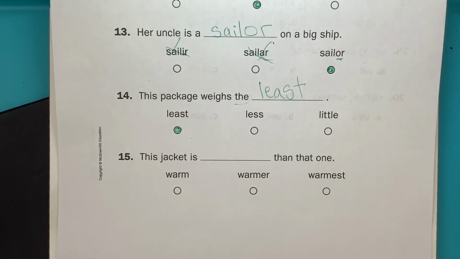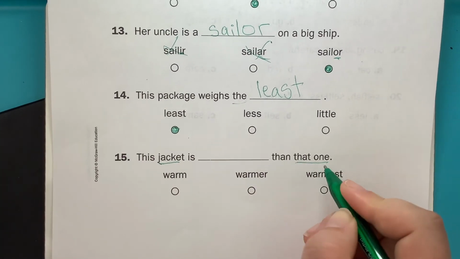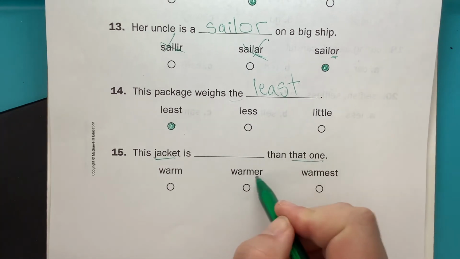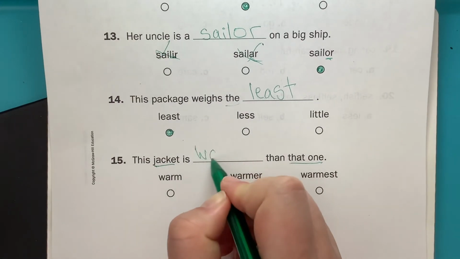Number 15. This jacket is blank than that one. You're comparing the jacket to that one. So you're comparing two things. This jacket is warm than that one. This jacket is warmer than that one. This jacket is warmest than that one. If you're only comparing two things, it's going to end with an ER, warmer.